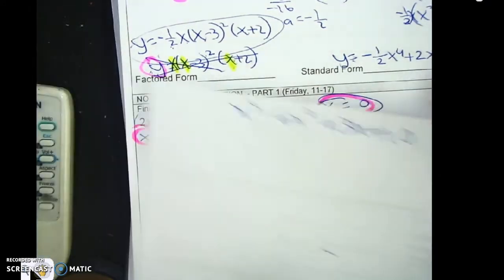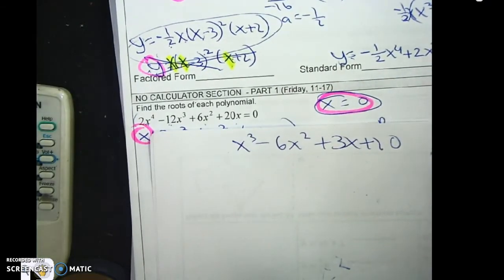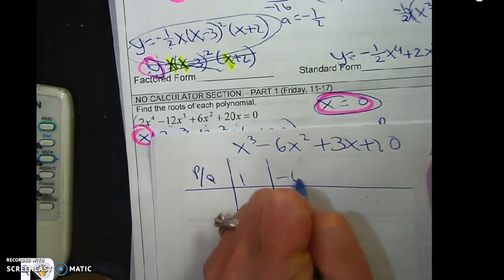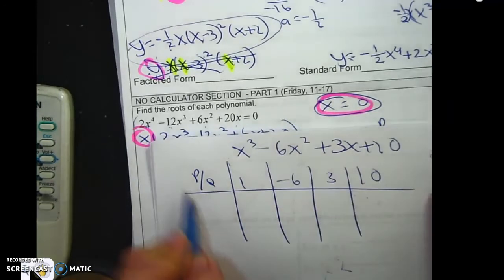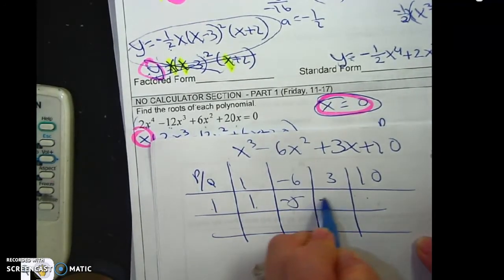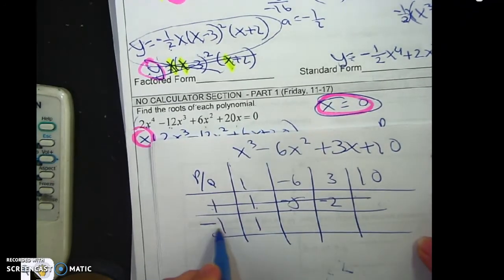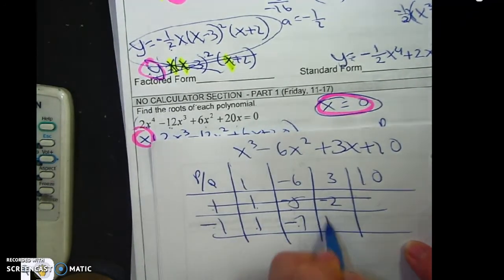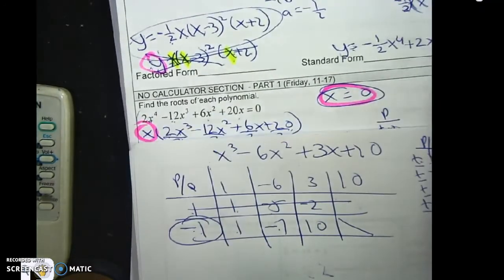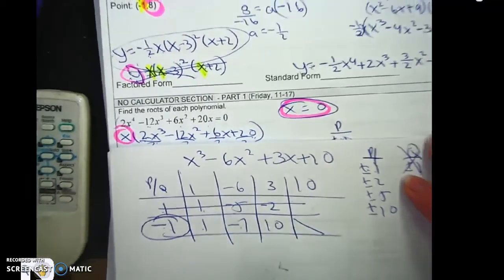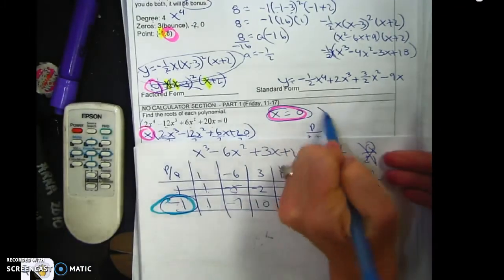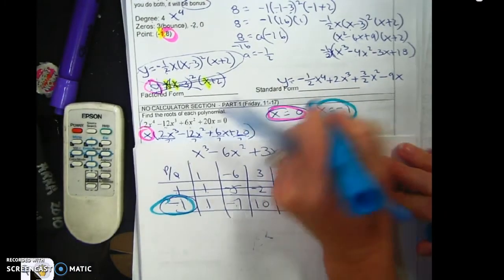Let me just do it over it. It's getting a little bit messy. I apologize. Now I'm going to do my PQ. 1, negative 6, 3, 10. Okay, so I try 1, negative 5, negative 2. That doesn't work. Negative 1, negative 1, negative 7, 10. Perfect. That one works. Yes, I got my other answer now. So now I'm going to put that over here. So there's my negative 1. x equals negative 1.